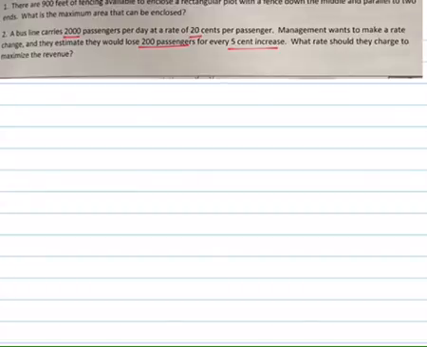So we want to first come up with some equations for these rate increases, and let's come up with some variables as well. Let's say for every 5-cent rate increase, the number of these, let's call that Y. The number of 5-cent increases, let's call Y. And let's call the number of passengers X. All right, so the number of passengers is X, the number of rate increases is Y.